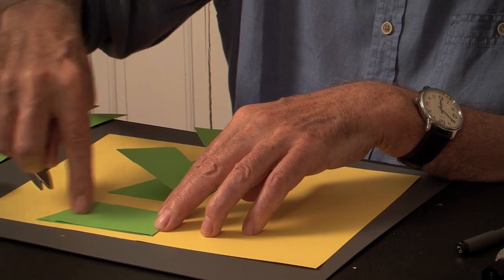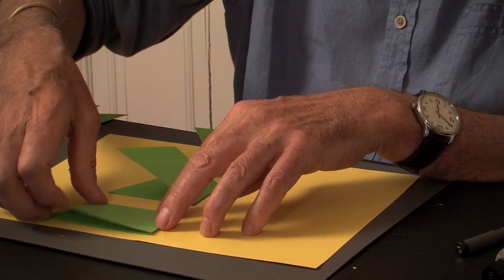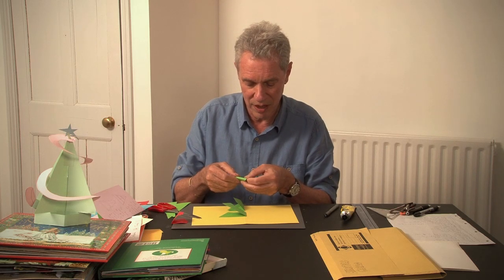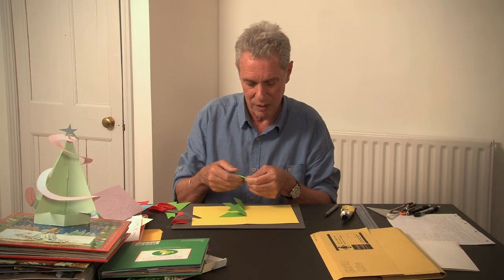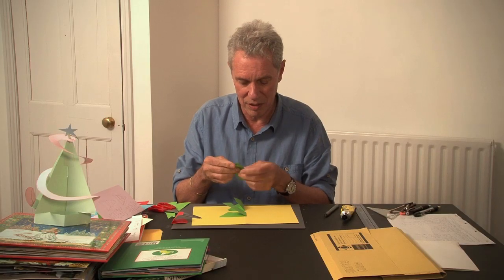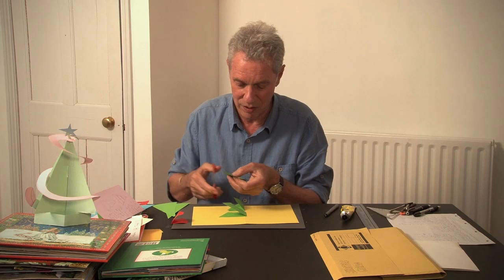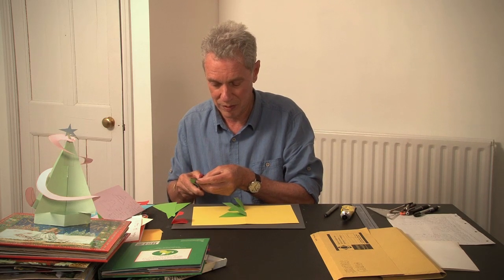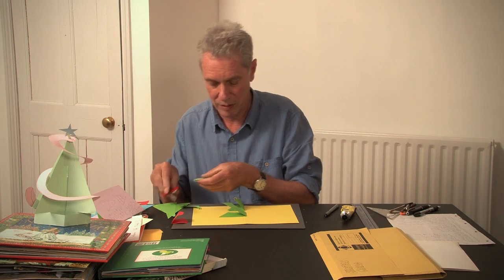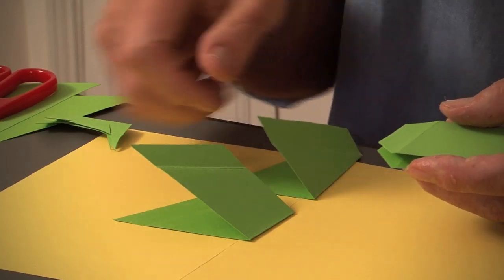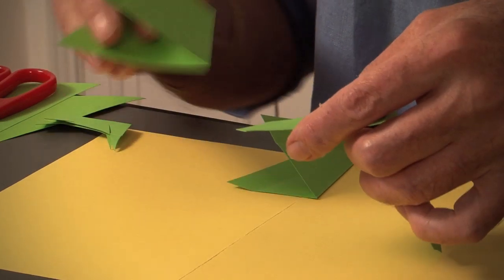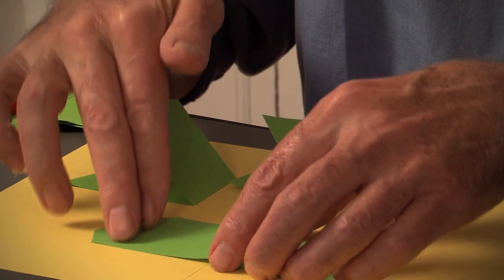So this is going to be the bottom layer. We're going to refold that to the same angle, but say another centimetre in. That's a centimetre in. This is going to be the bottom one. I'll just cut those tabs, cut off that piece. And so this is going to fit on here, this is going to fit on here, so we can glue it about here, looks about right.